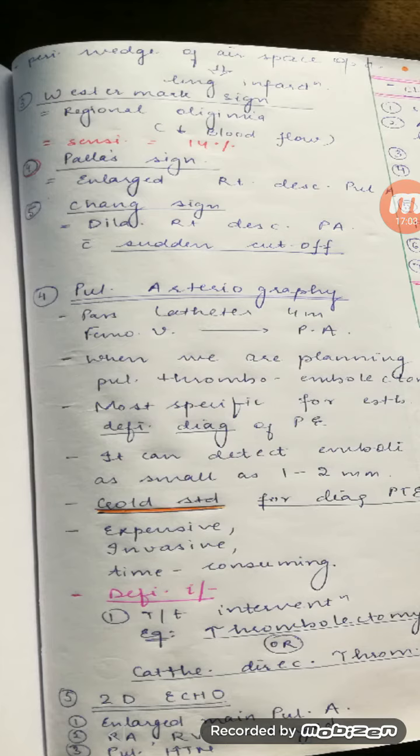You need to know there are 5 important signs in a chest X-ray. Out of that, first I will tell you the 3 signs. These 3 signs are easy to make out in the X-ray. The other 2 are very difficult to look for. So there are high chances that these 3 signs only may be asked to you in the image. Number 1 is Fleischner sign, number 2 Palla's sign, and number 3 will be Hampton's hump.